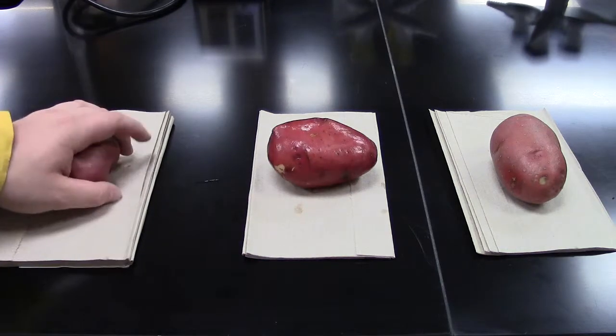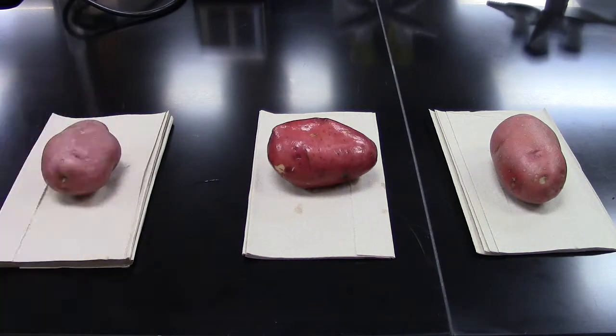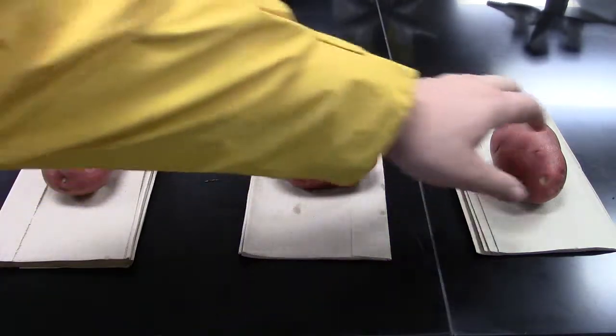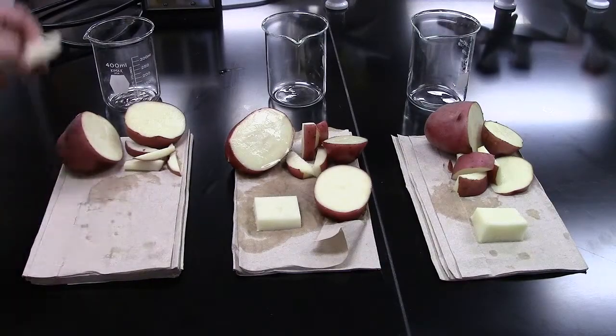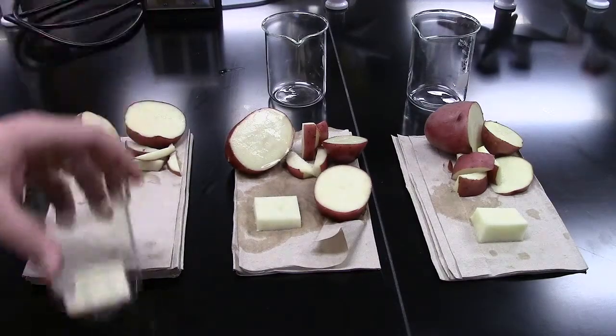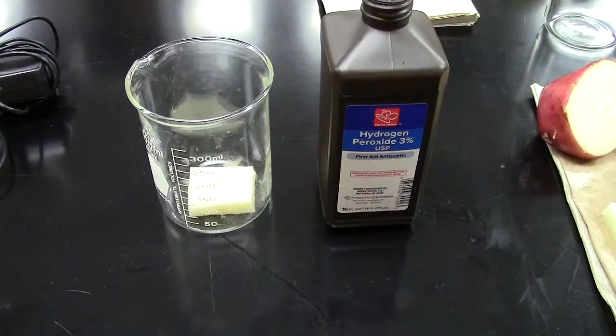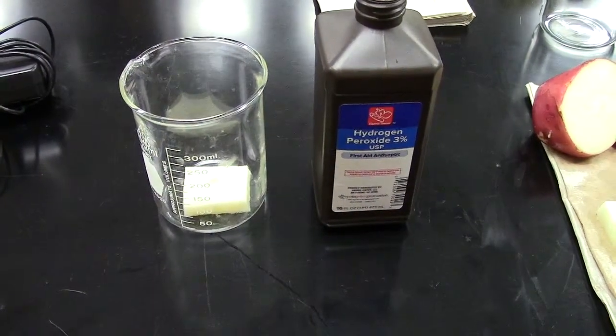This one on the left will be the one that we keep at room temperature. This one was taken out of the freezer. As you can see, it's starting to defrost. And this last one we'll be using to boil. So the raw potato we'll place into the beaker, cover it in hydrogen peroxide, and observe the reaction. For this experiment, we'll be using 3% hydrogen peroxide.